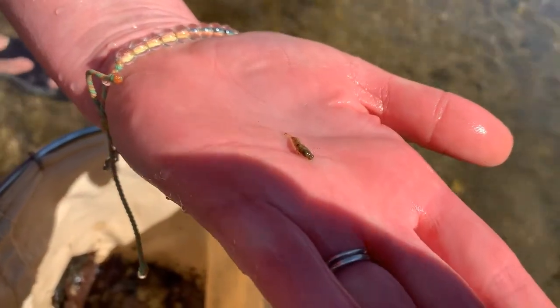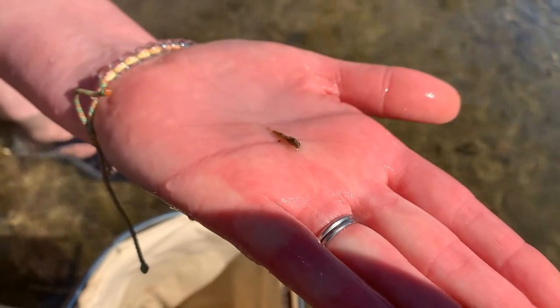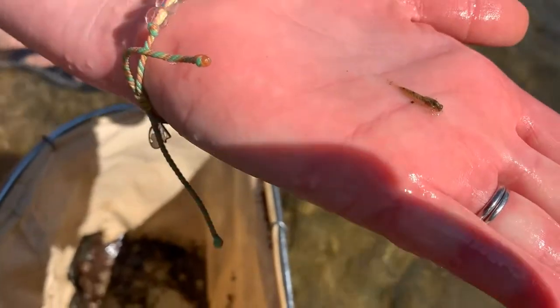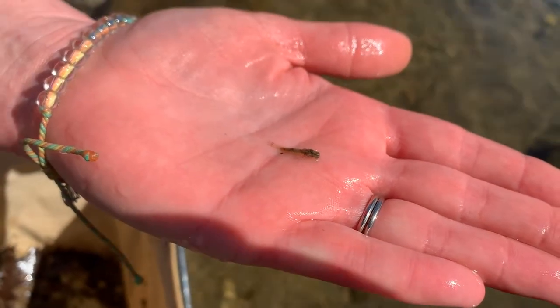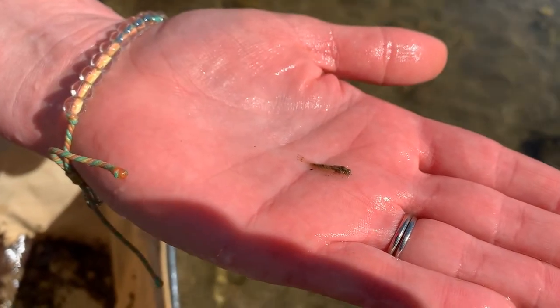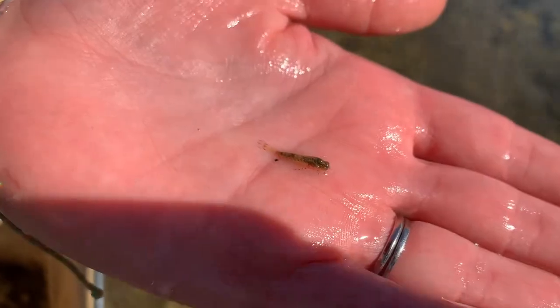Okay. No, actually, it is a mayfly nymph. Take a look at it. We can identify it later with the chart too. Just to be sure, do you see the 3 tails on the end? If you look closely, there are 3 tails.